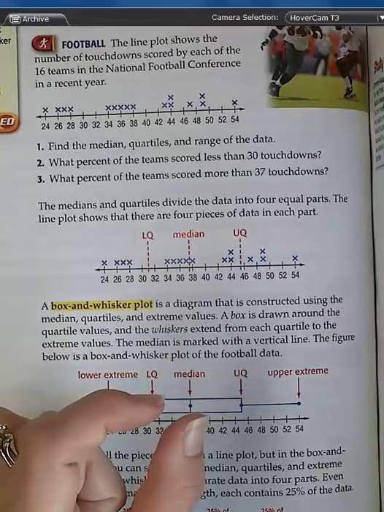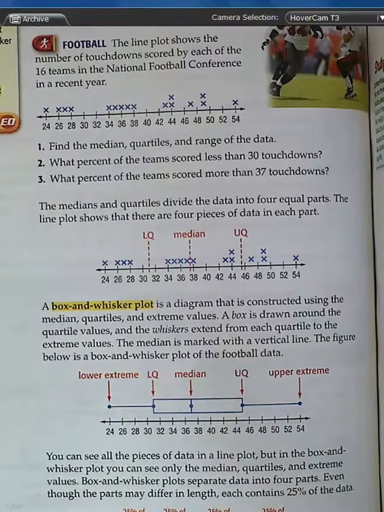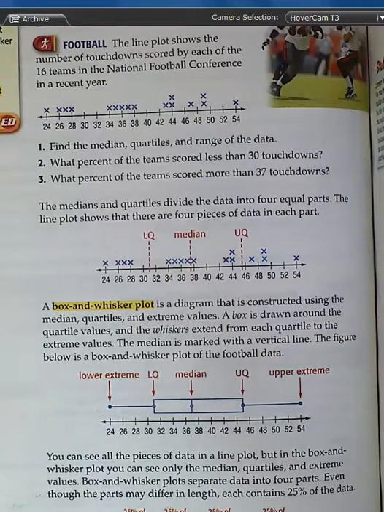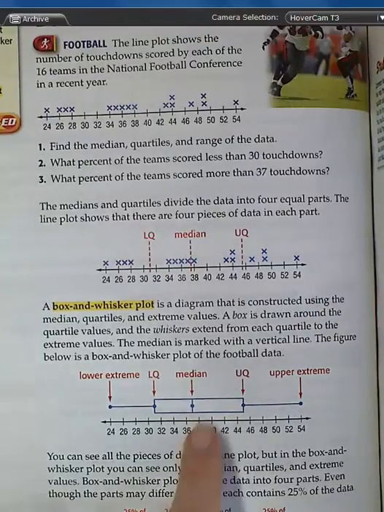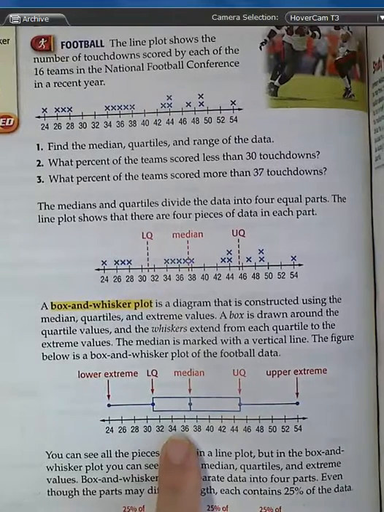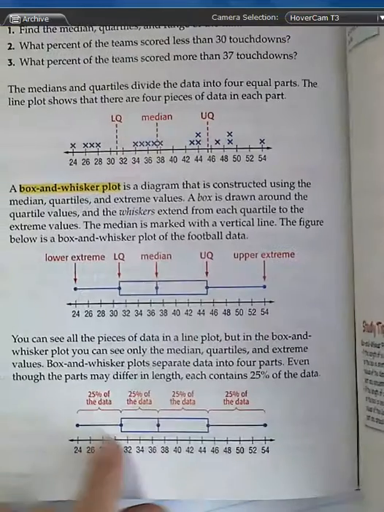So the reason we care that we couldn't see last week about those points is because it tells us how the data is distributed, how it's spread out. Remember, measures of variation are how the data is distributed, how it's spread out. This tells us way more than just one number. This tells us way more than the average. Each chunk is 25%.